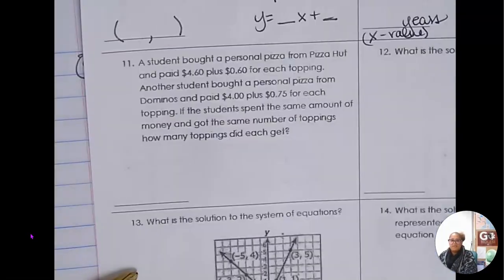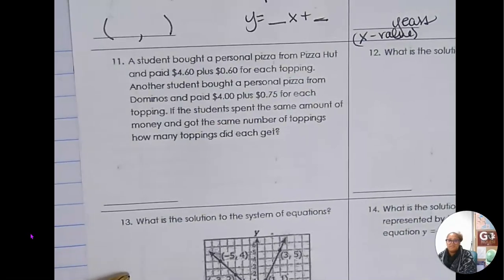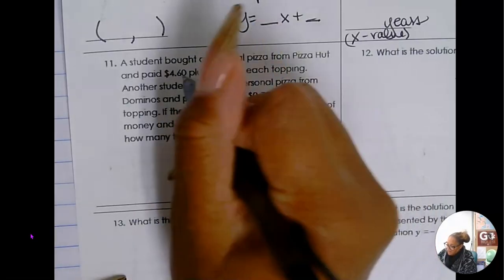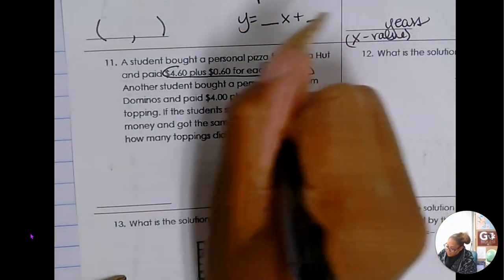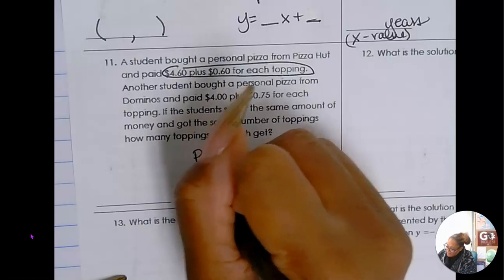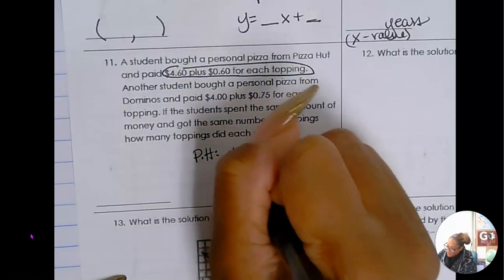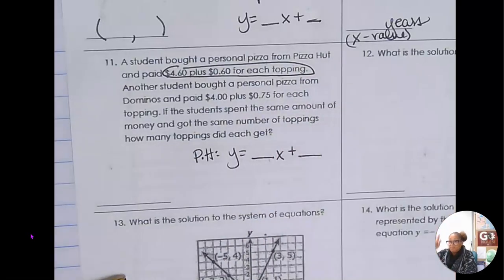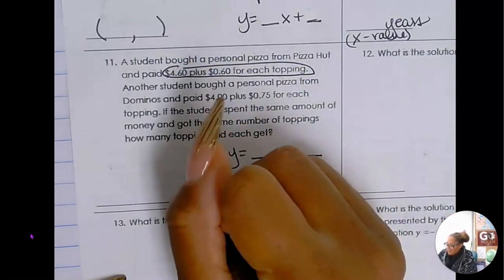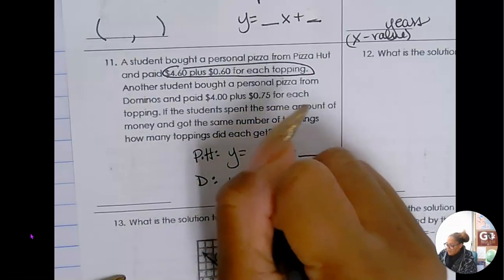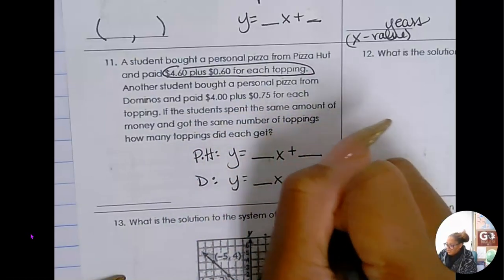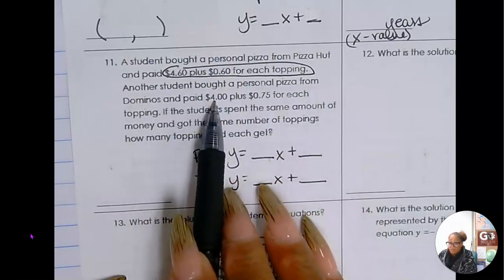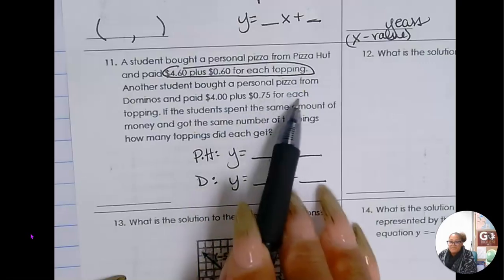All right, number 11 says a student bought a personal pizza from Pizza Hut and paid $4.60 plus 60 cents for each topping. That is an equation. So I need Pizza Hut: y equals, what's the slope, plus the starting point or the starting price, and then Domino's, y equals the slope plus that starting price. Another student bought a personal pizza from Domino's and paid $4 plus 75 cents each.